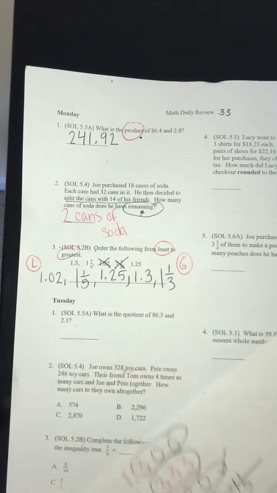All right, we're moving on to number 4. I'm going to try to get it in the shot for you.